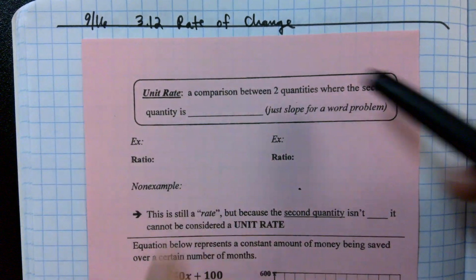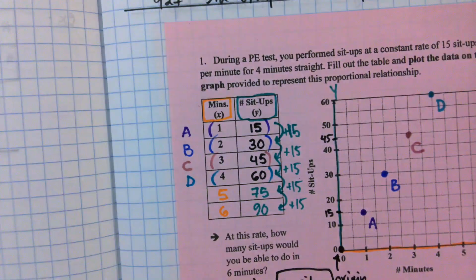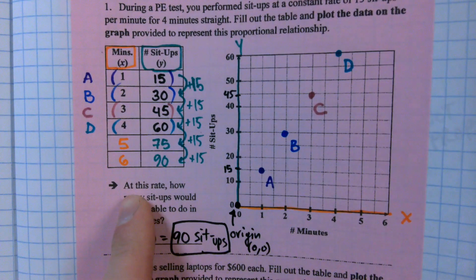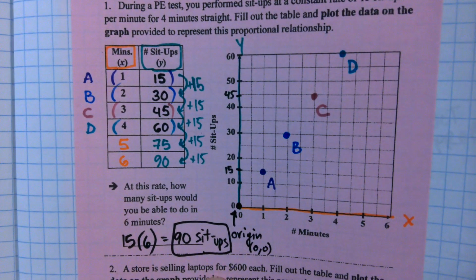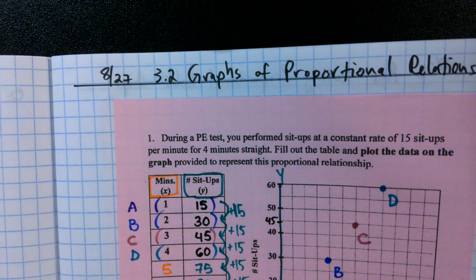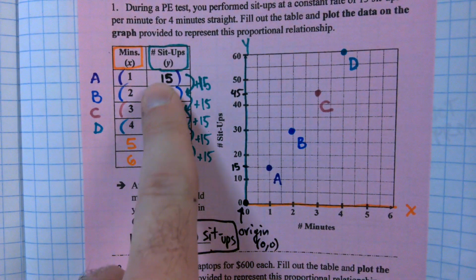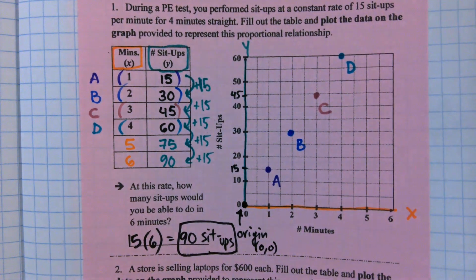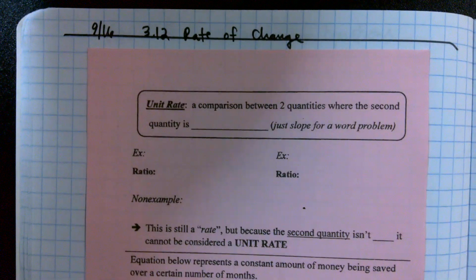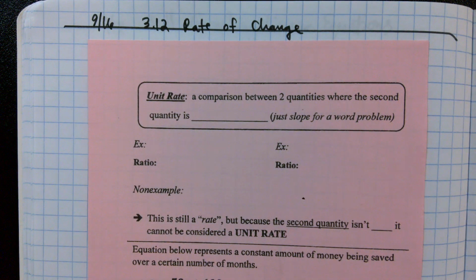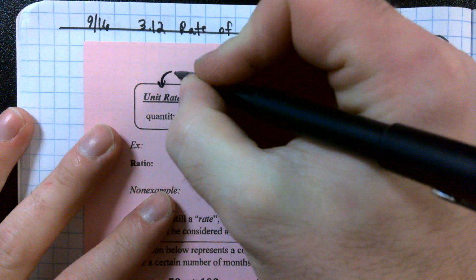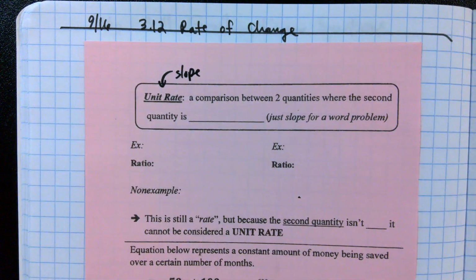This is our last new lesson of the unit, and it's something that we've already kind of talked about before. If we take a look back, we've talked about this idea in terms of proportional relationships, right? So if we look back to 3.2, we had like 90 sit-ups, 15 sit-ups per minute. We had units. We were talking about a context, right? It's the same kind of thing here, except we're not always going to have a proportional relationship. Sometimes it'll be non-proportional. So what we're finding is the unit rate. That's just another word for slope. So go ahead and write a little arrow with the word slope.